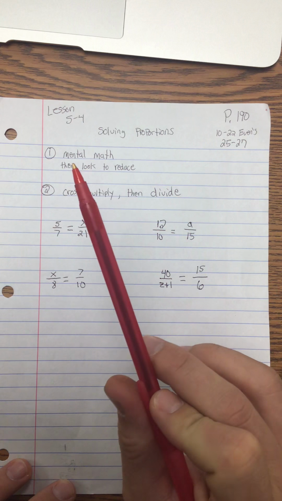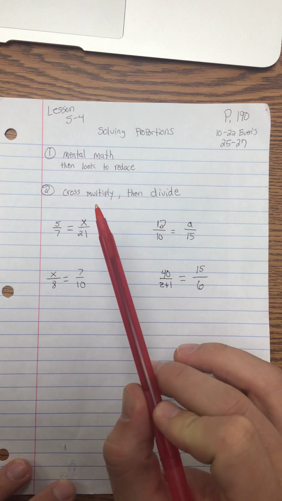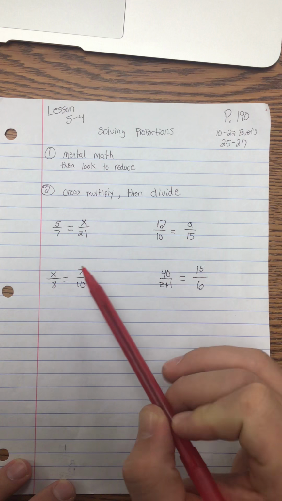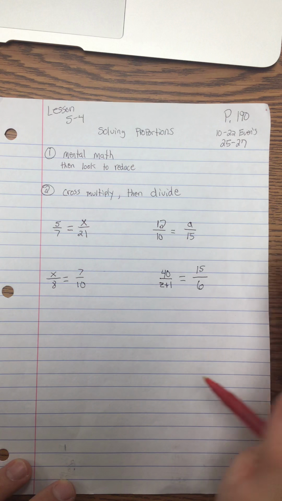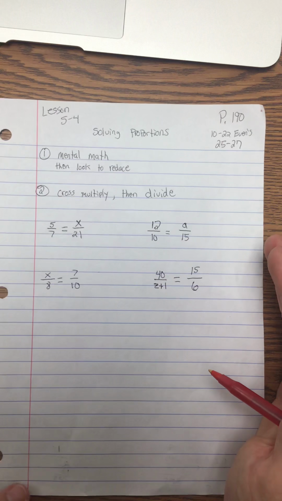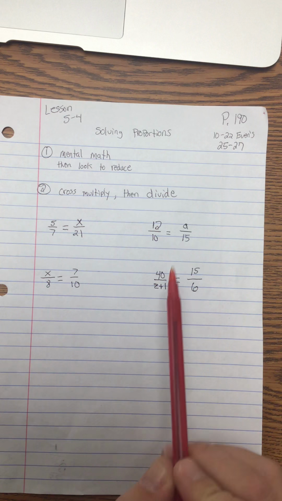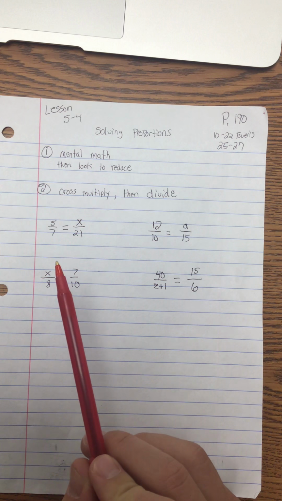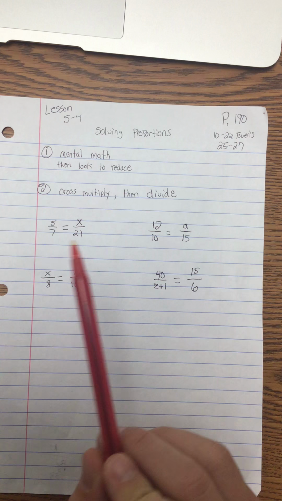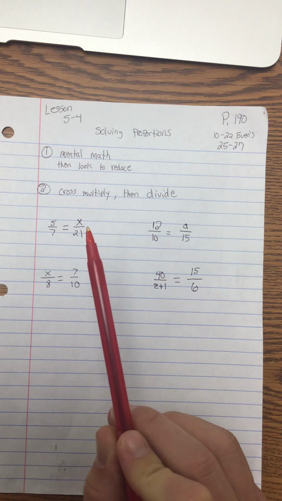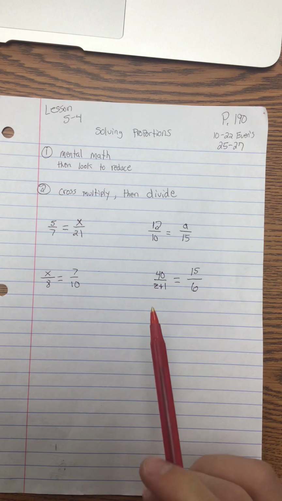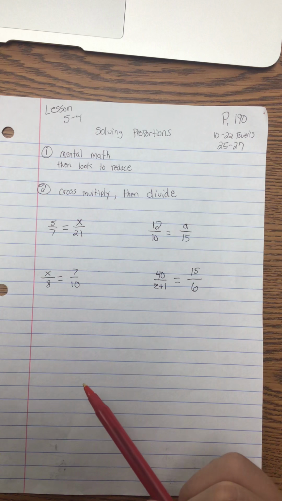Now, if we can't use mental math, then we can always rely on cross multiply then divide. So when we're solving proportions, we'll cross multiply then divide, and then it's a one-step or two-step equation from there to get our answer. So in all of these problems, we have a proportion, okay? And we have two ratios that are set equal to each other, but we do not know one of our values, and that is our job to figure out what our unknown value is, okay?